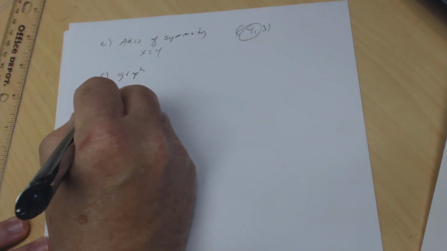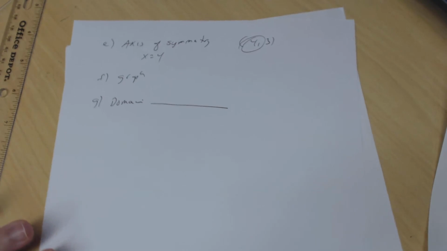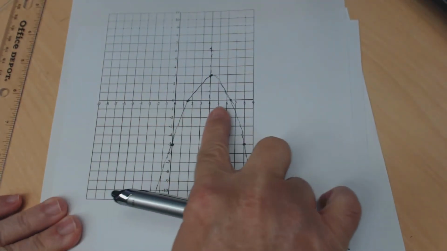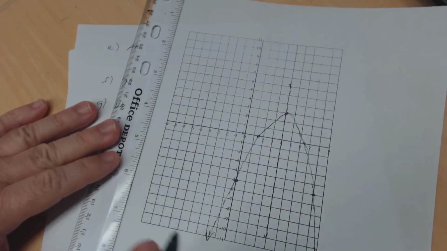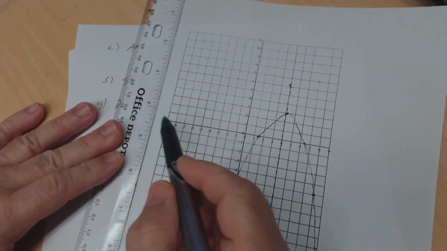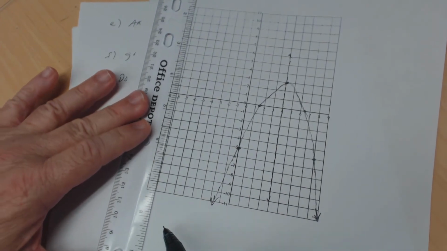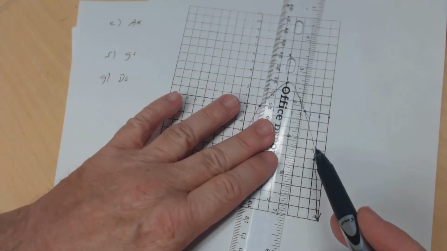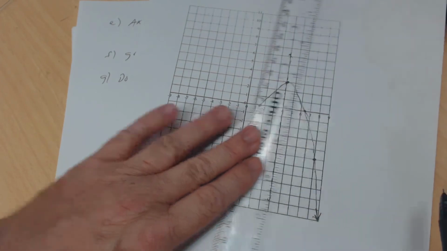So G, the domain. Remember, the domain of a quadratic function is all real numbers, whether it goes up or down. It's going to be from negative infinity to infinity. As it goes toward negative infinity, see how this arrow is going down here? I keep getting a point on the graph, and so on. So I'm going from negative infinity to infinity.